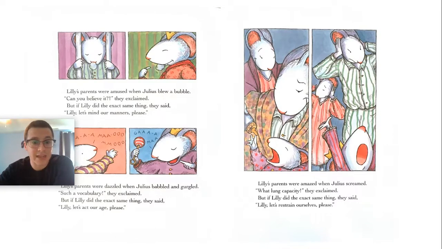Lily's parents were dazzled when Julius babbled and gurgled. Such a vocabulary, they exclaimed. But if Lily did the exact same thing, they said, Lily, let's act our age, please.